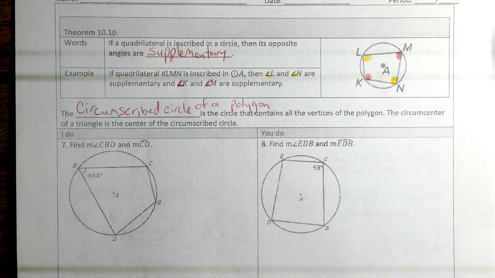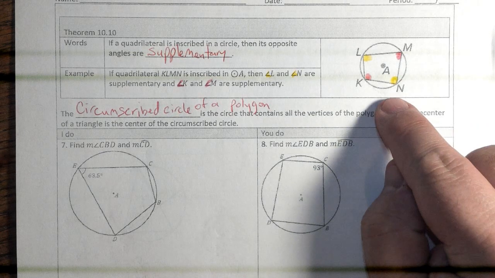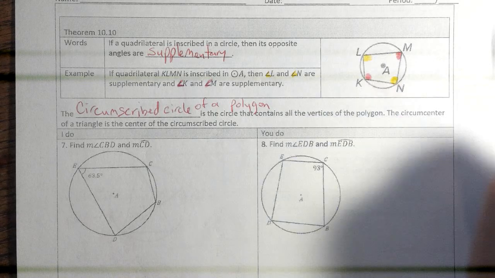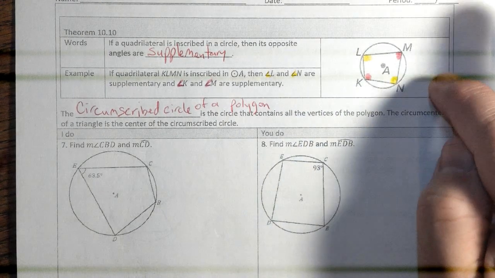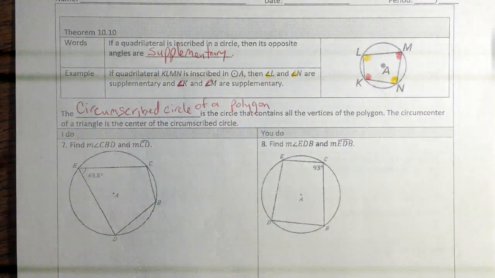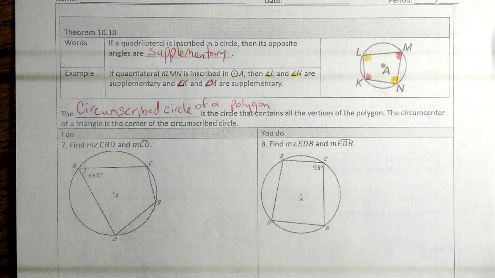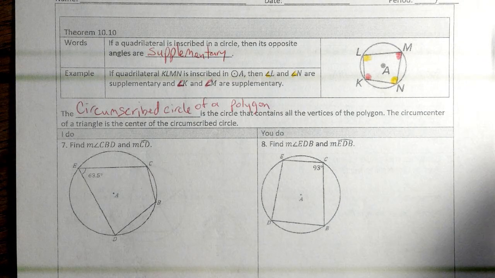Okay, so theorem 10.10. If a quadrilateral is inscribed in a circle, then its opposite angles are supplementary. Just like when we talked about quadrilaterals before, if it's inscribed in a circle, opposite angles are supplementary. We learned that outside the circle they're congruent.